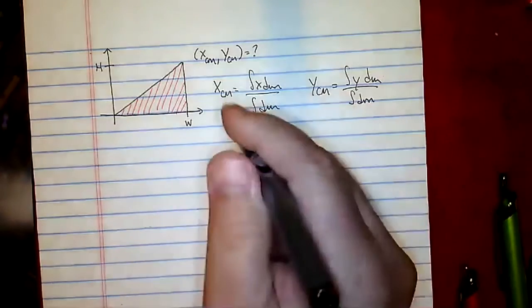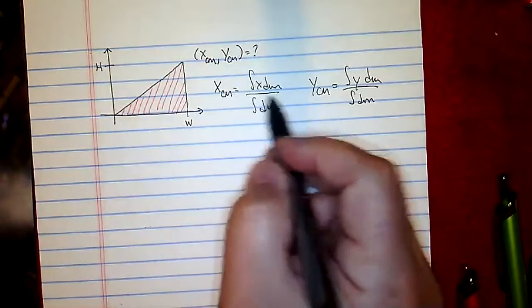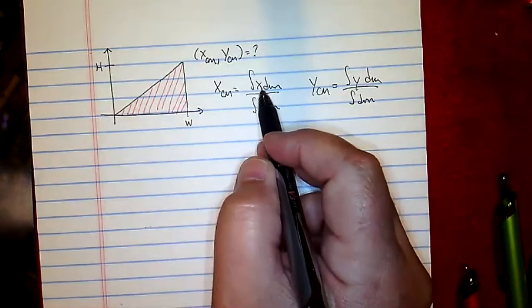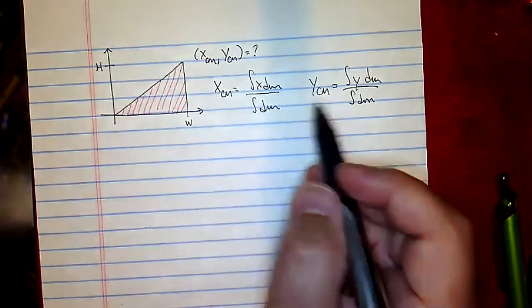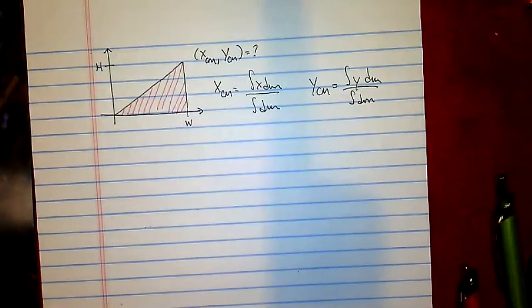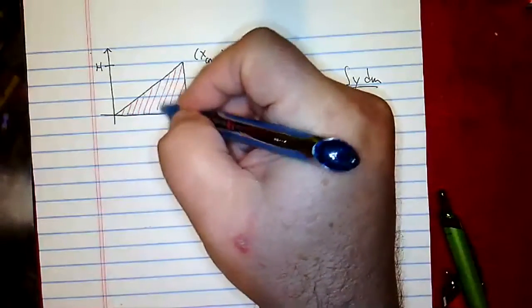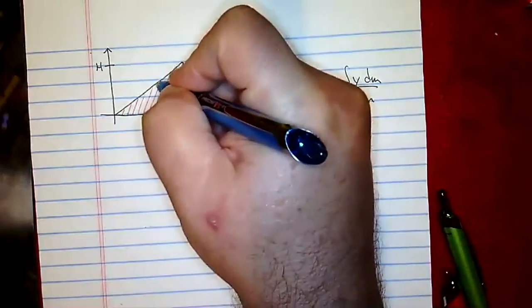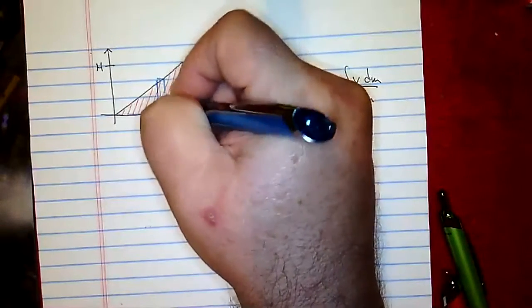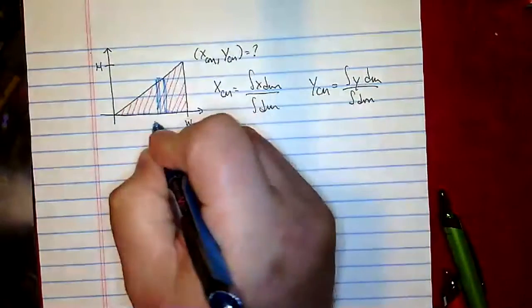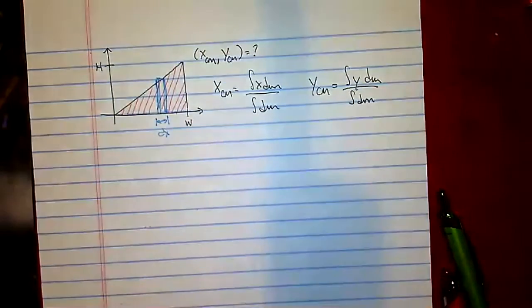But in the first case, I want to take the xcm. Just like all integrals, the integrand you don't want to change very much over the entire dm. So it really would be smart of us to make sure that our differential mass element is very thin in x. So I'm going to imagine a little mass element right here whose width is dx.